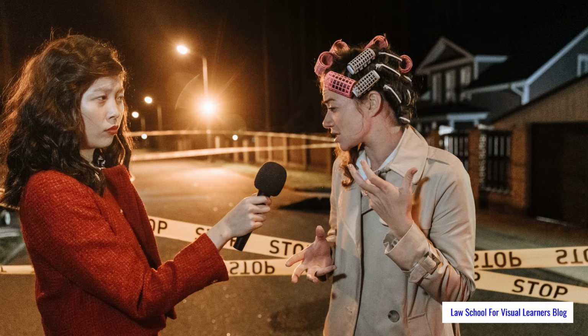Rule 602, Need for personal knowledge. A witness may testify to a matter only if evidence is introduced sufficient to support a finding that the witness has personal knowledge of the matter. Evidence to prove personal knowledge may consist of the witness's own testimony. This rule does not apply to a witness's expert testimony under Rule 703.